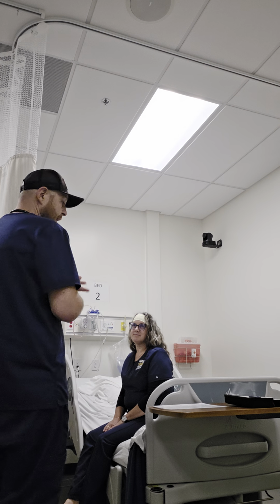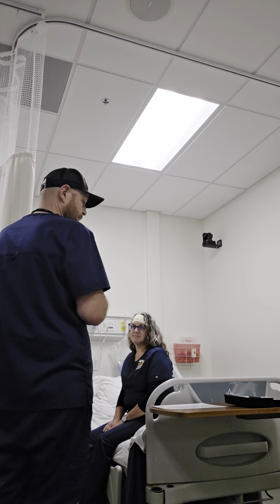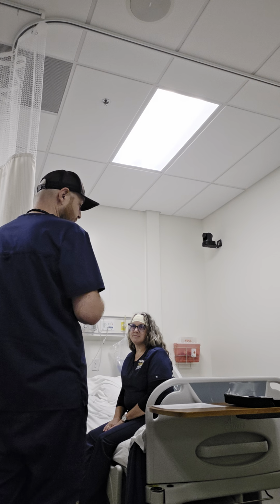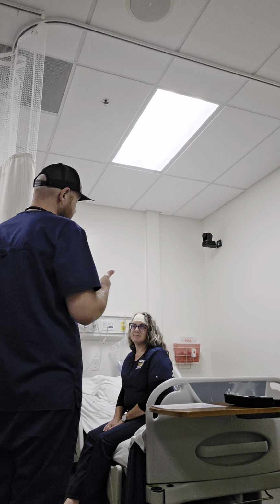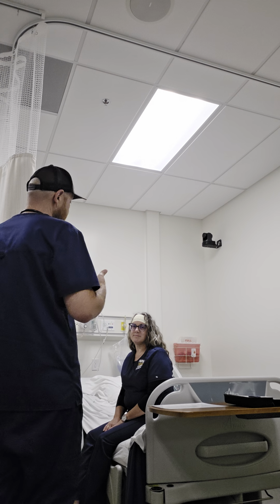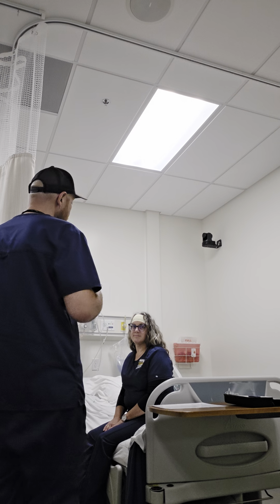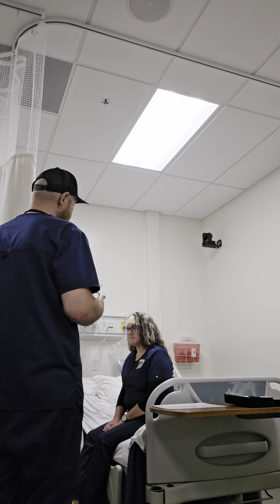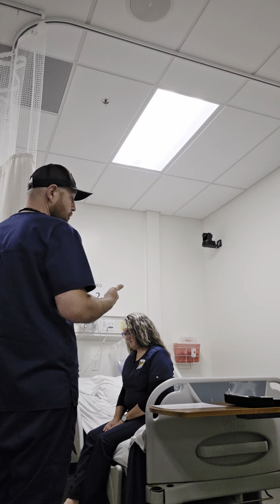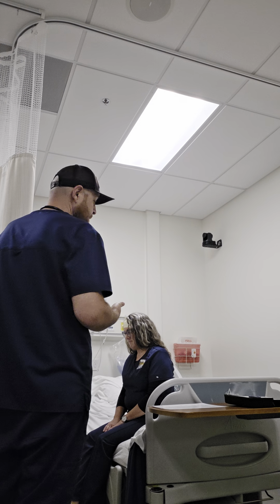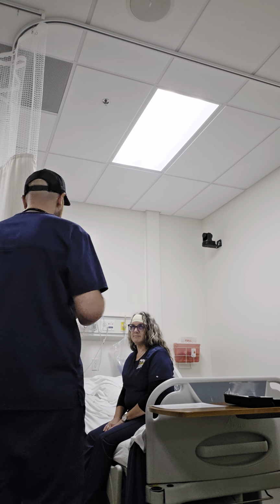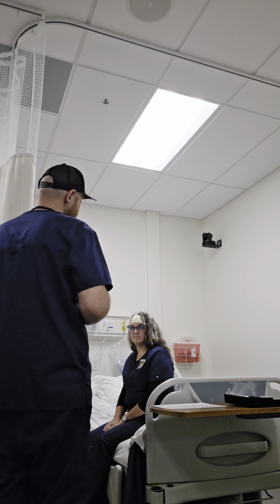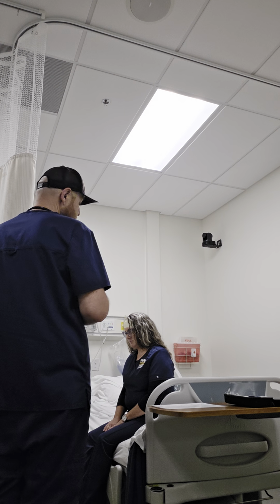So now that we've done that, I'm going to inspect that they are calm, that they are well kept, and that they are alert and responsive to questions. From here, we're going to start off with the head, face, and neck assessment portion.